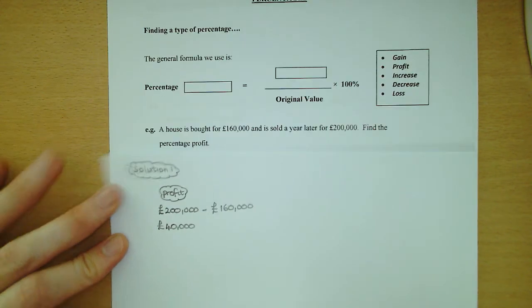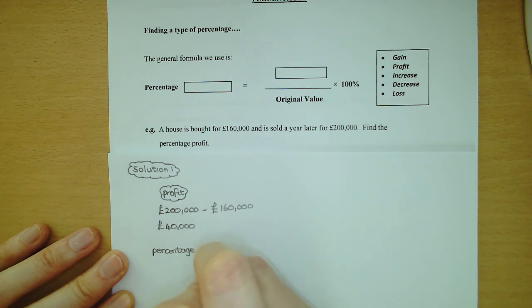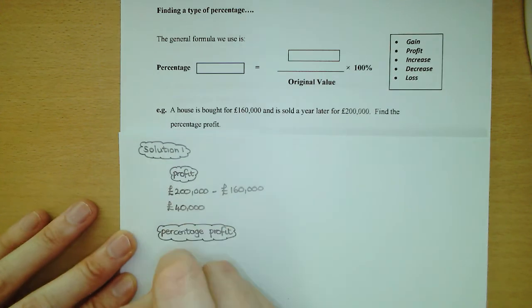And now we get the percentage profit. So we now put the profit, 40,000, over the original value.